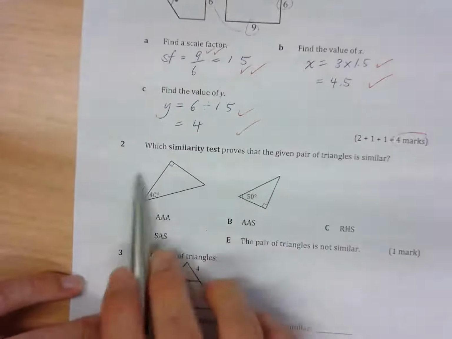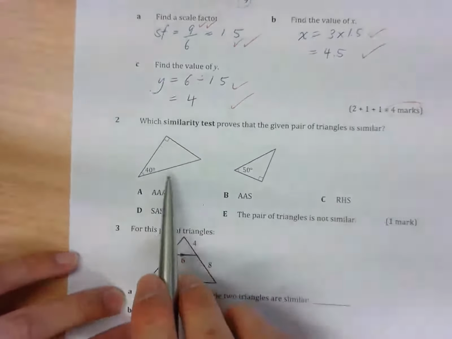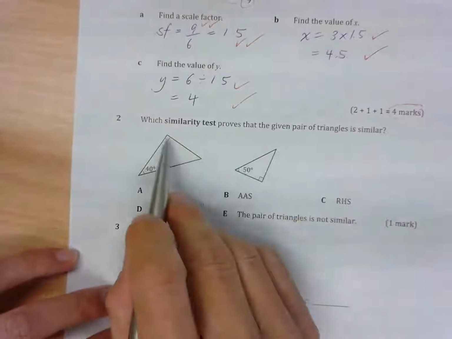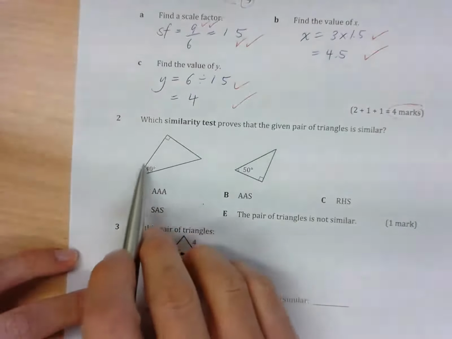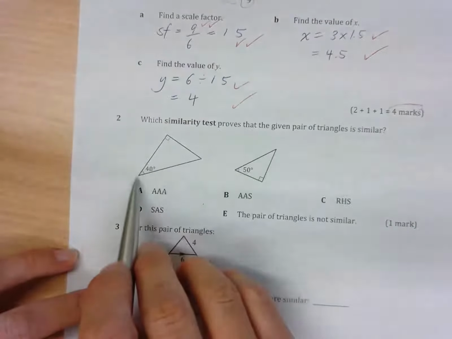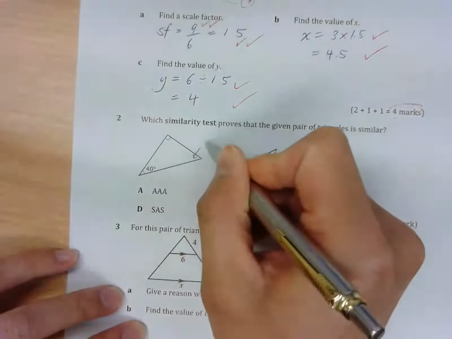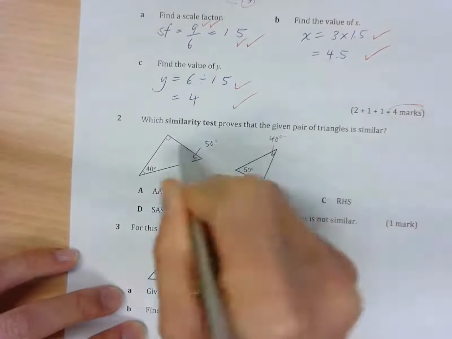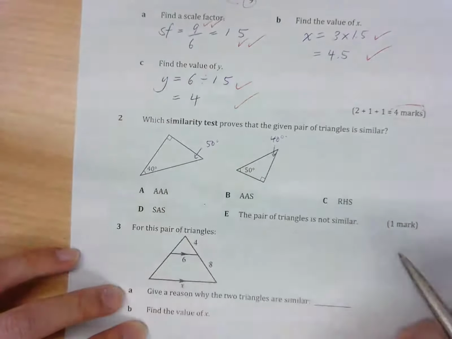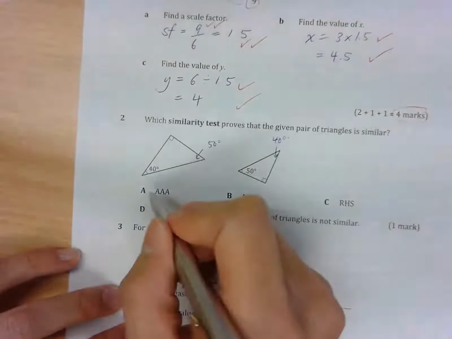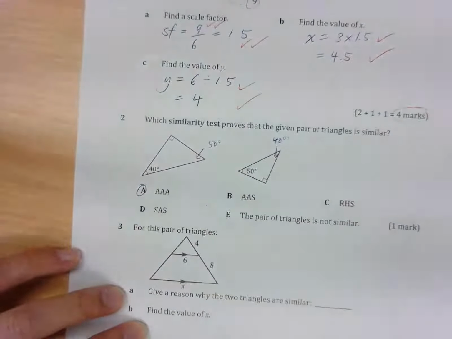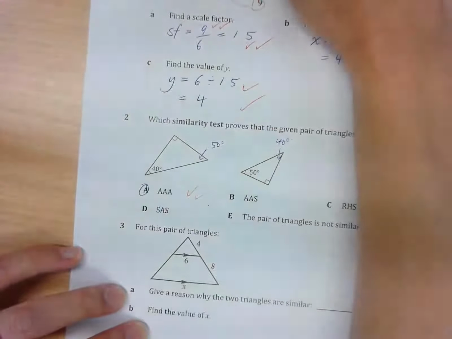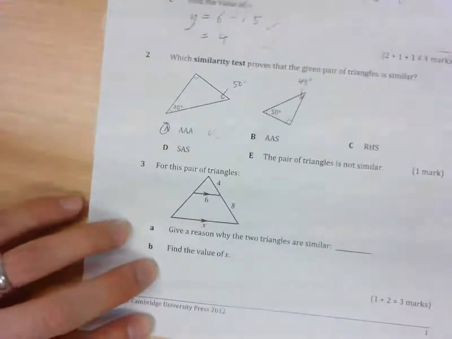So on first observation, it doesn't look like these two are similar, but if we use our triangle rule, we know that there's 180 degrees in a triangle, so this one's got to be 50, and this one here has to be 40. Adding them all up, we get 180. So these are actually similar. So we would go with angle, angle, angle. There's one mark there. All right, let's keep going.